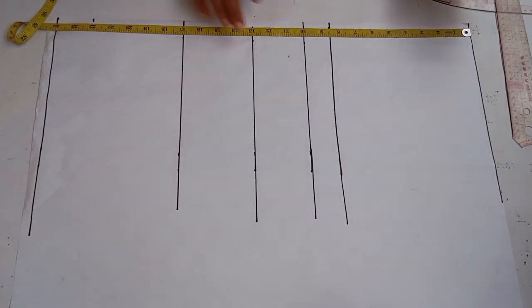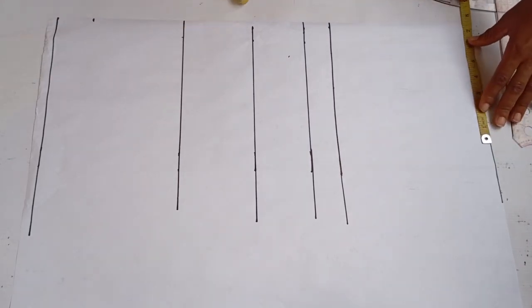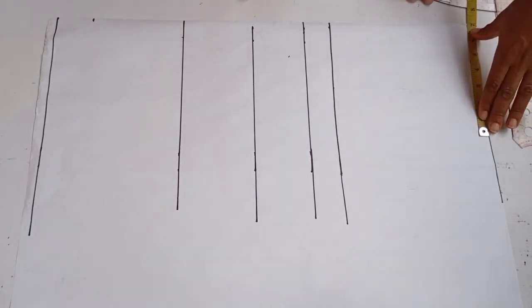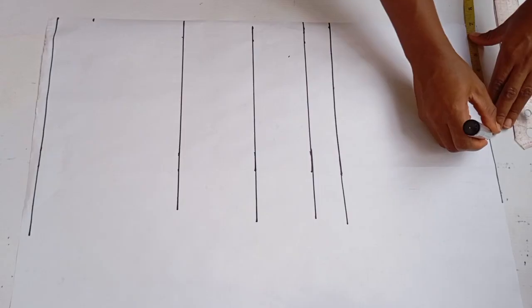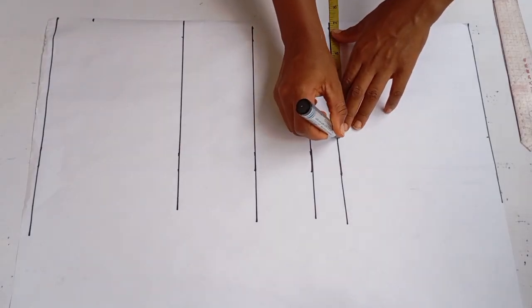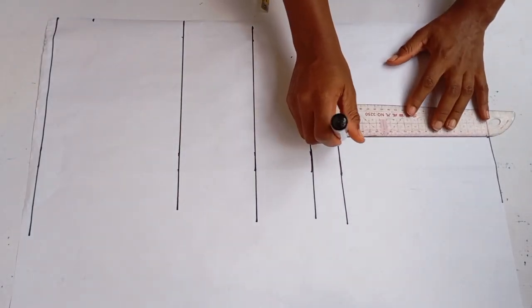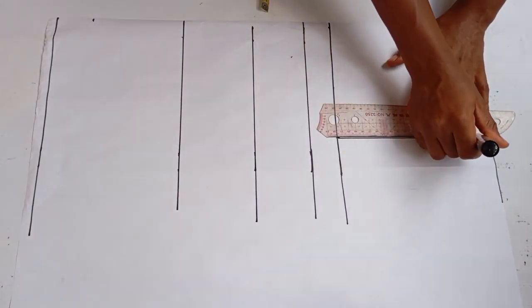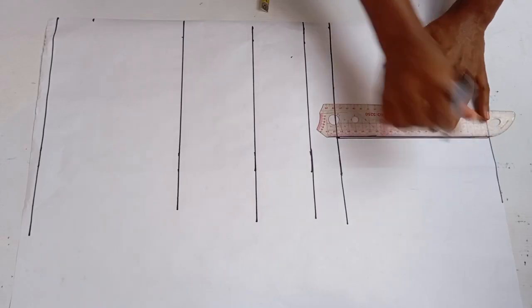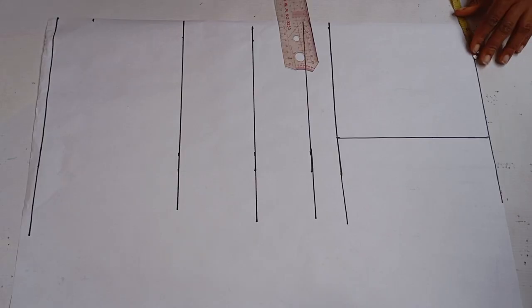Okay, so the next thing I'm going to do now is to insert my shoulder line. My shoulder divided by 2 is 7 inches. Then on this chest line, I'm going to also mark 7 inches, then square a line across. Okay, so from this point, I'm going to mark the round neck.